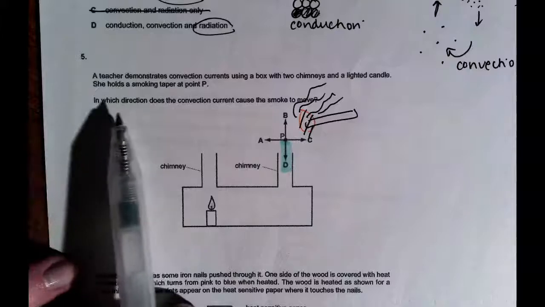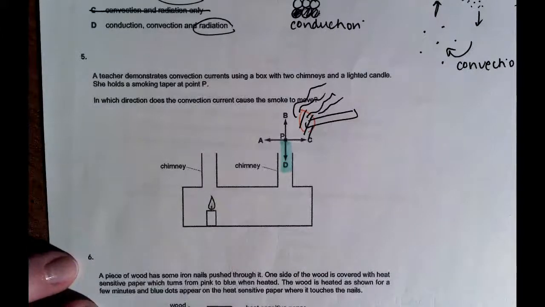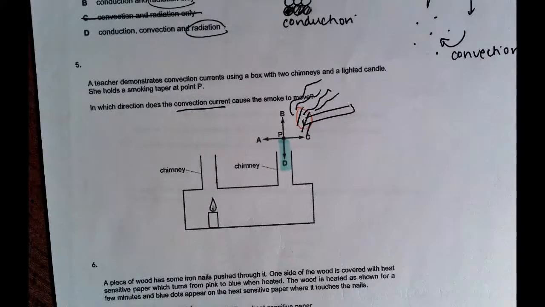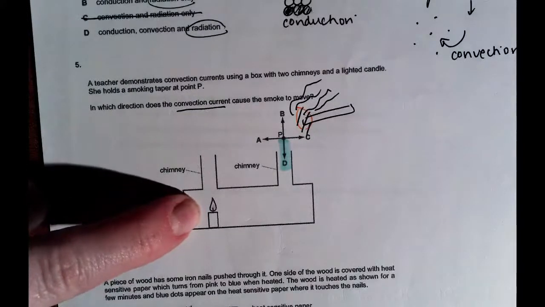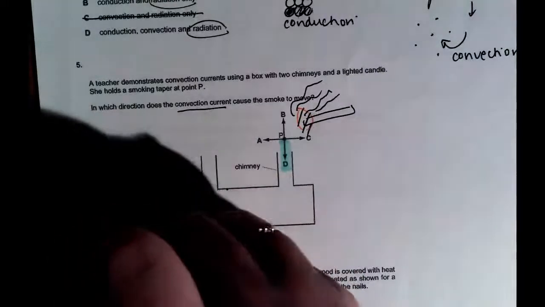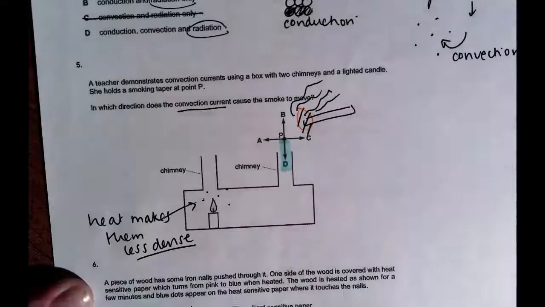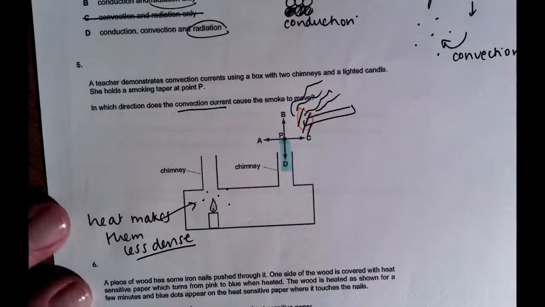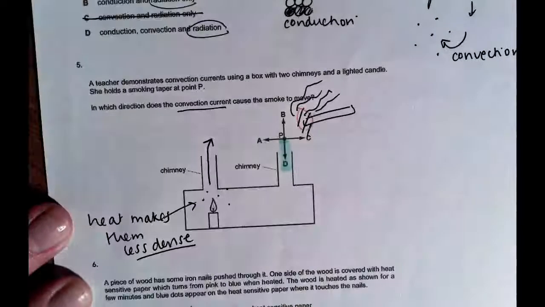Then it says, in which direction does the convection current cause the smoke to move? So we're looking at a convection current. We know that that is set up because of a heat source. The heat source is the candle. So the particles by the candle start to vibrate more. They become less dense. We know that heat makes particles less dense, so they will rise.